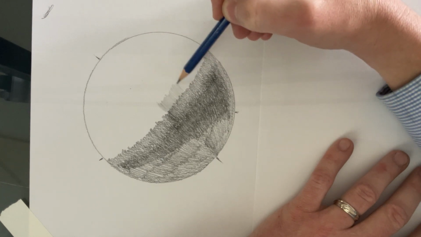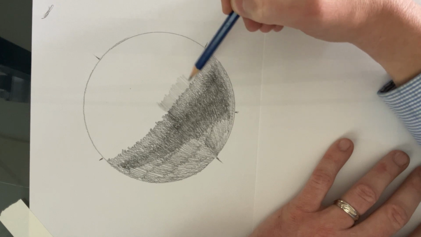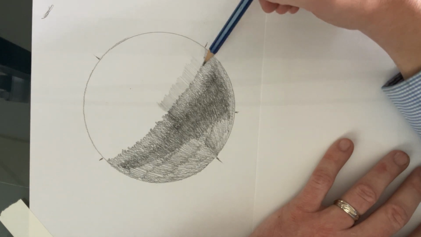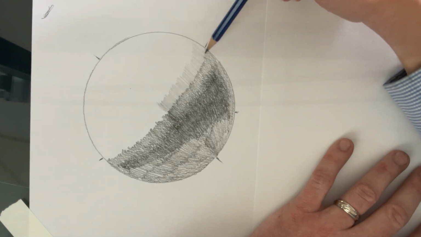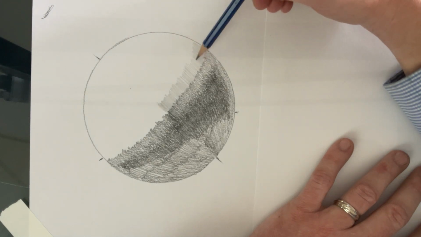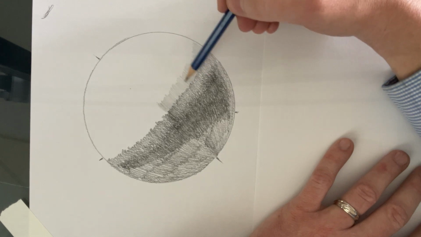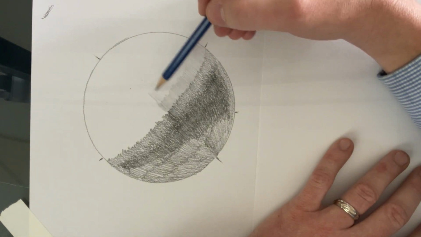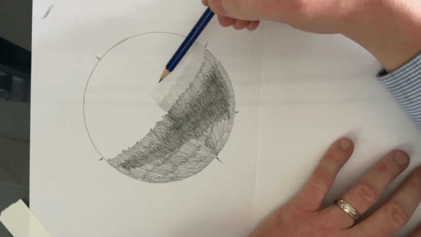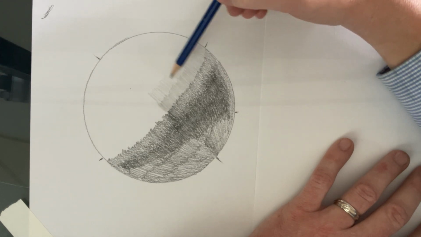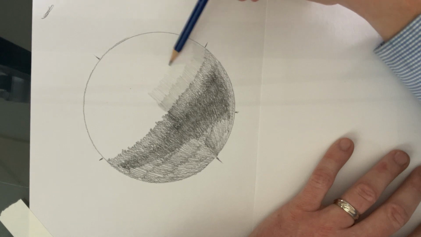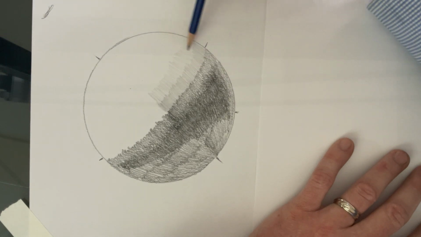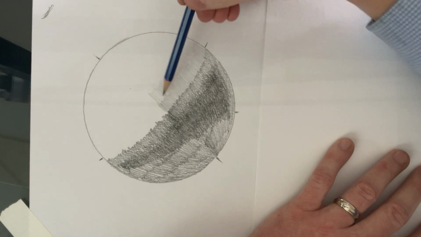This first band is easy because it's just flat, just like our other bands. And I'm just blocking it in. I'm going to go lighter here. Making sure I'm describing the curve of the surface.